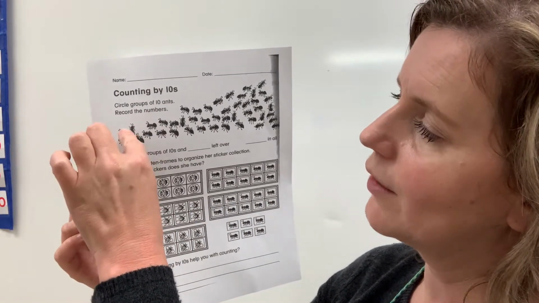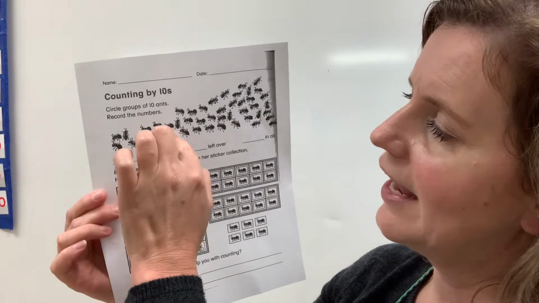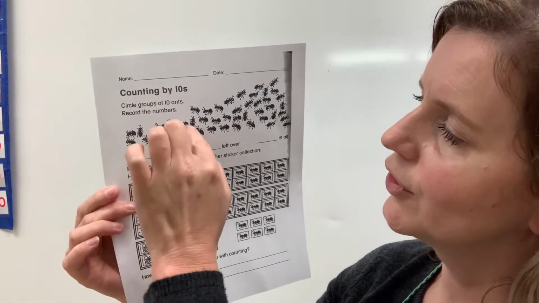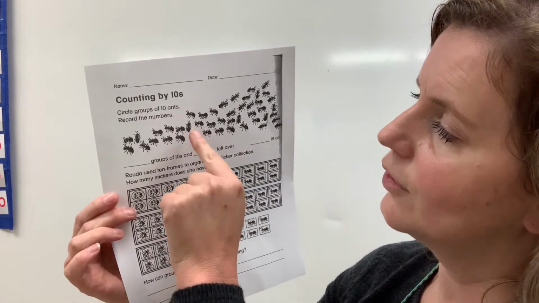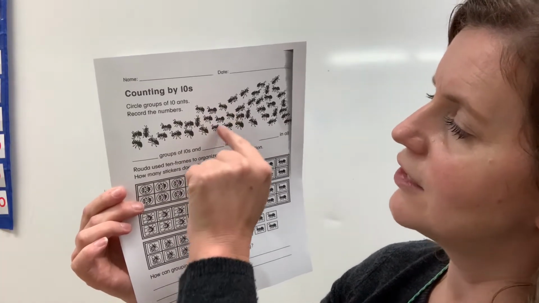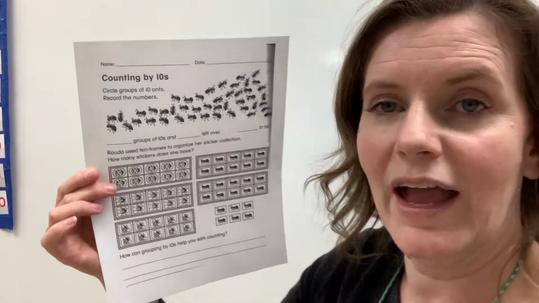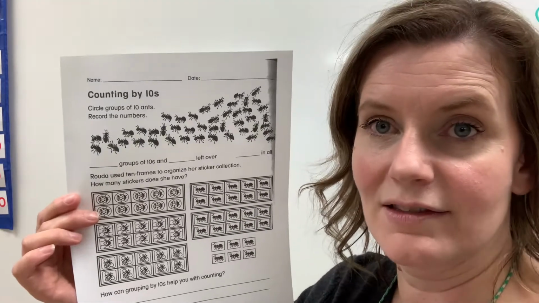So if you would count 1, 2, 3, 4, 5, 6, 7, 8, 9, 10, and then you circle those 10 ants. And then you go to the next 10. 1, 2, 3, 4, 5, 6, 7, 8, 9, 10. And then you circle the next group of ants. And you keep going until you run out of ants.